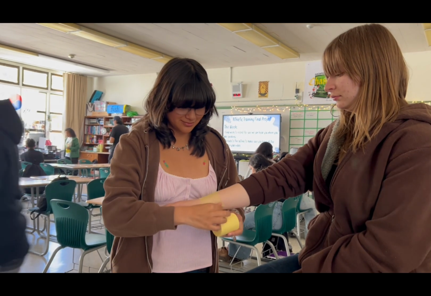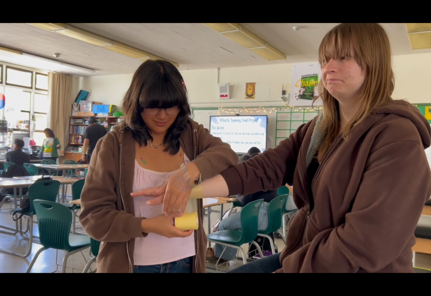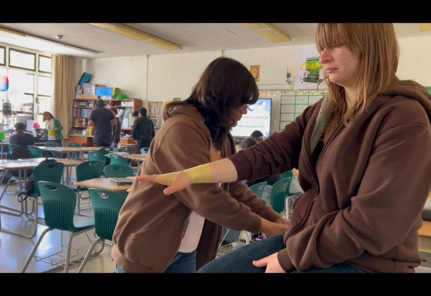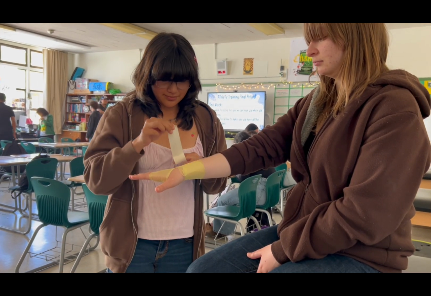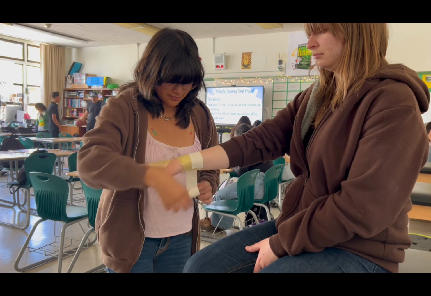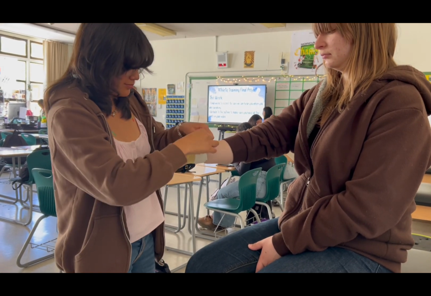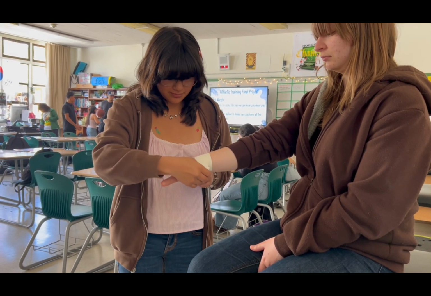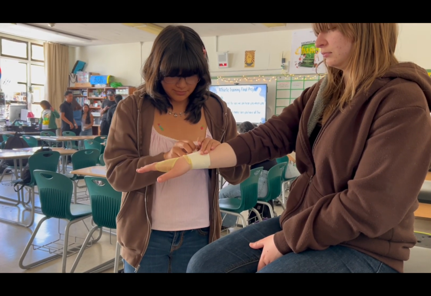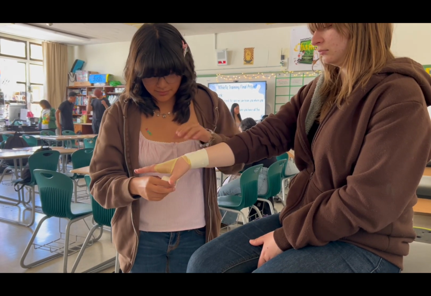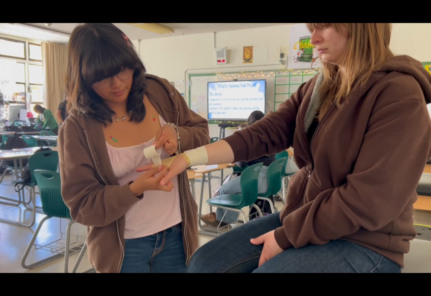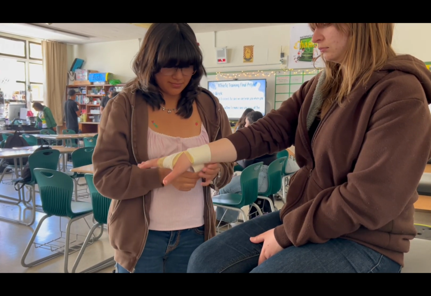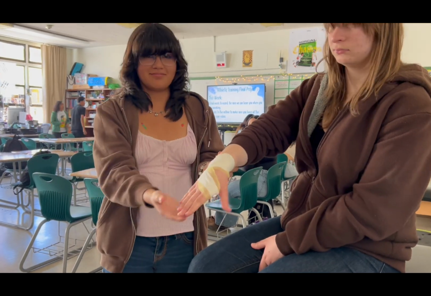First, you want to start with pre-wrap and wrap the wrist and the hand twice. Then start wrapping the wrist with tape twice. When wrapping the palm, make sure to fold a little bit of the tape near the thumb and continue wrapping around the wrist and make sure to clean up any imperfections.